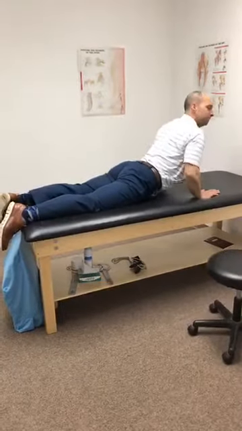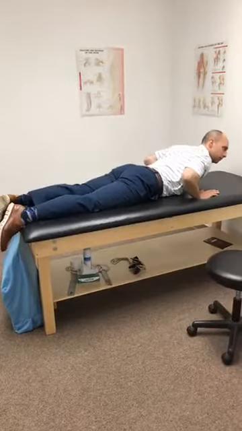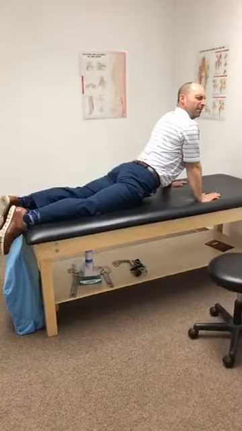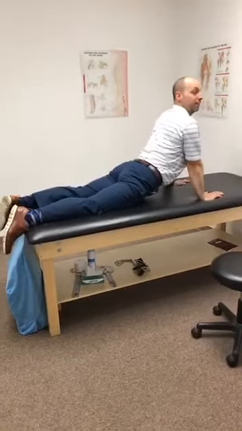Nice and easy. This shouldn't be fast and explosive. Smooth, slow, in control. And let's say you've done your 10 and your back pain's decreasing. You may do more. Let's do more than 10. Let's get rid of that back pain.